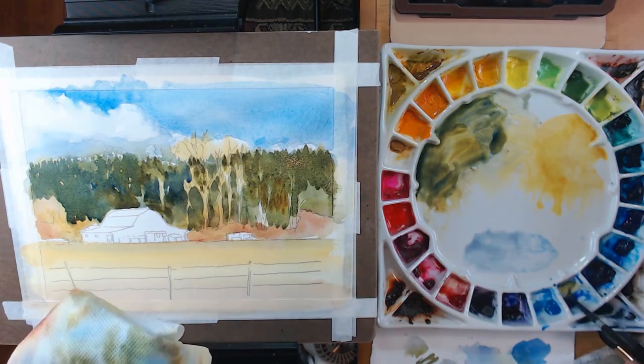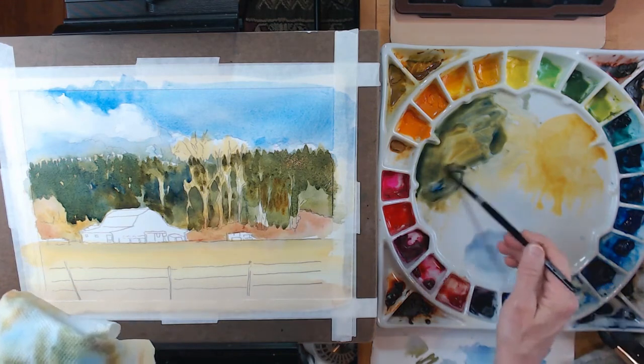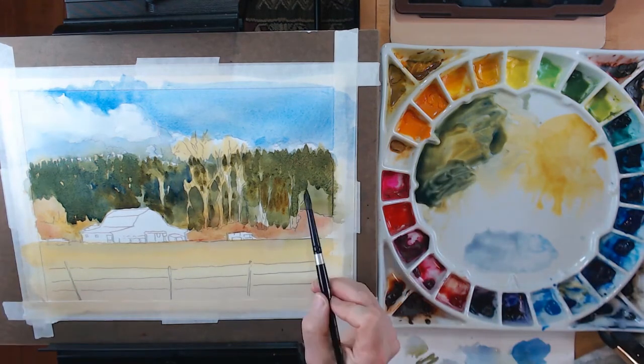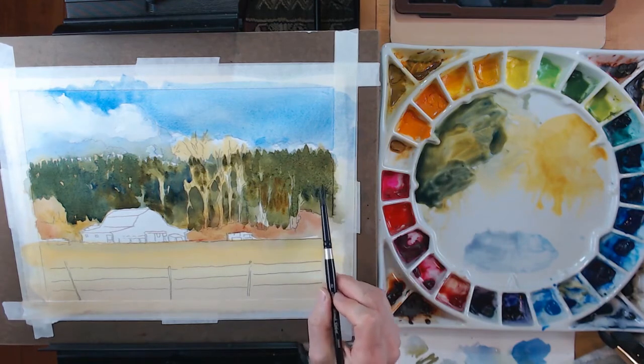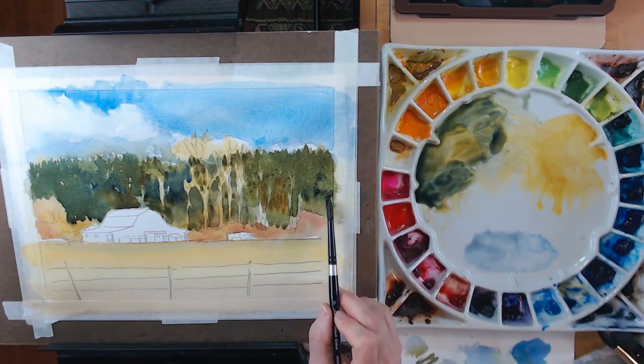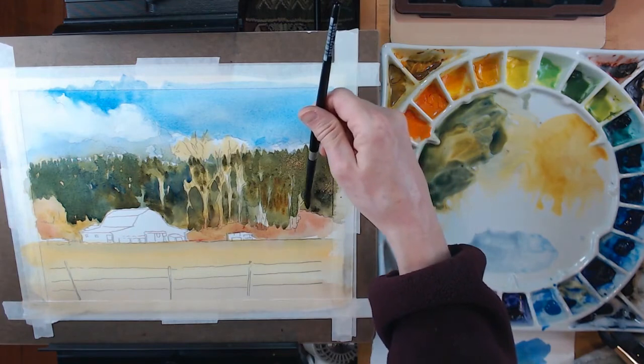And the green, again, I mixed up ultramarine blue and nickel quinacridone gold. Maybe not a color you've heard of before.